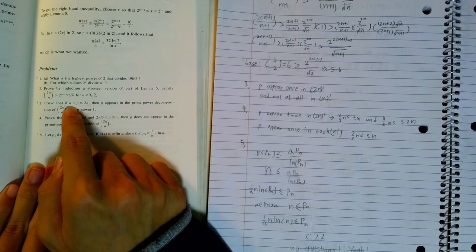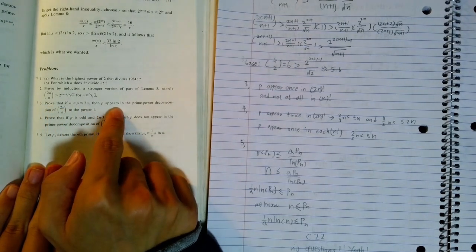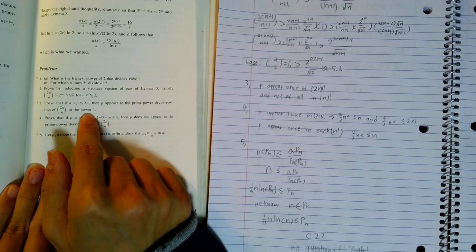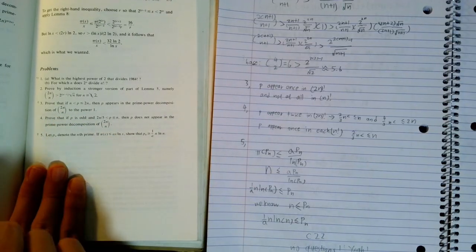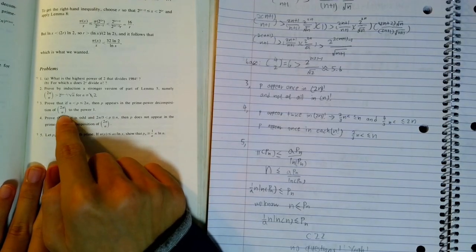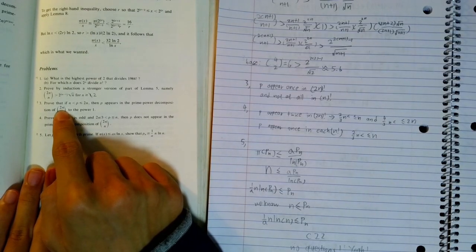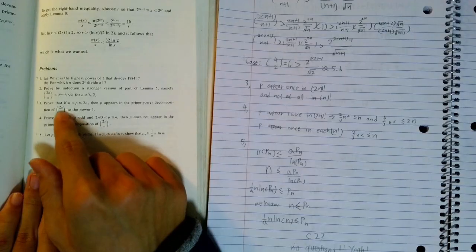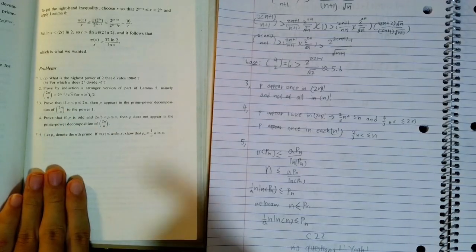Question 3: we're going to prove that p appears in the prime power decomposition of this to the power of 1. We know this prime is not going to show up in n factorial. It only shows up in 2n factorial once. Therefore this whole thing only has p to the power of 1.